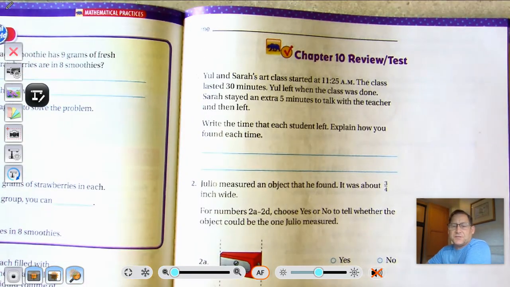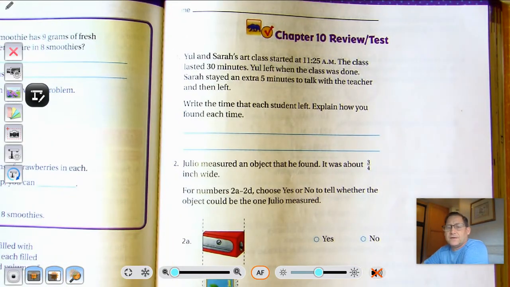Hello. In today's session, we're going to talk about the Chapter 10 review in your third grade Go Math textbook. We're on page 445. So let's get started.